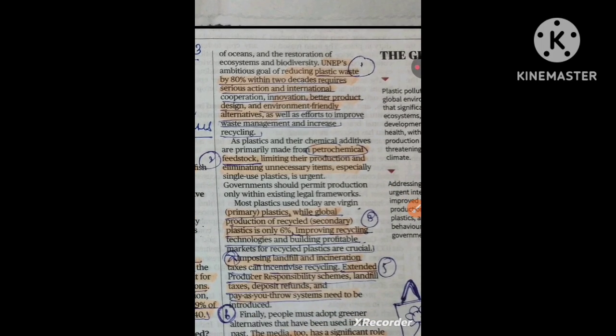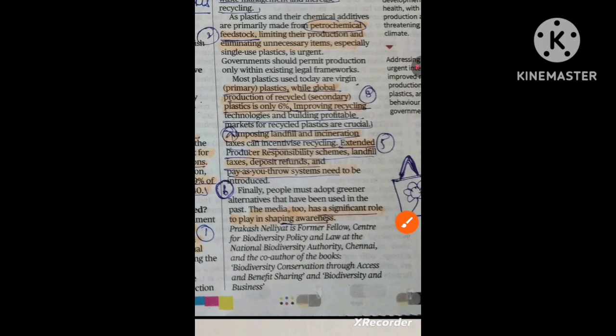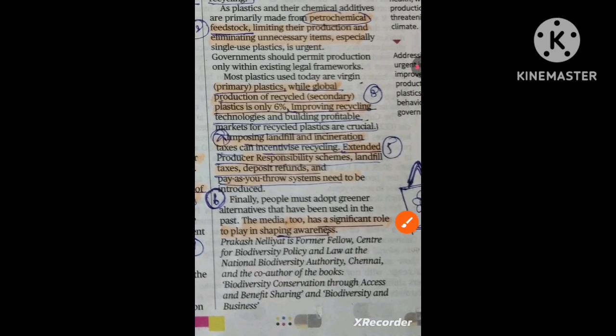Next, plastics have a petrochemical feedstock, so limit their production. What are the chemical additives in plastic? The petrochemical feedstock. If we limit their production and eliminate them, then automatically it will affect the plastic industry also, right? Next, we can impose landfill and incineration taxes. If we impose taxes on industries and organizations who landfill and incinerate plastic, it is a remedy against plastics.